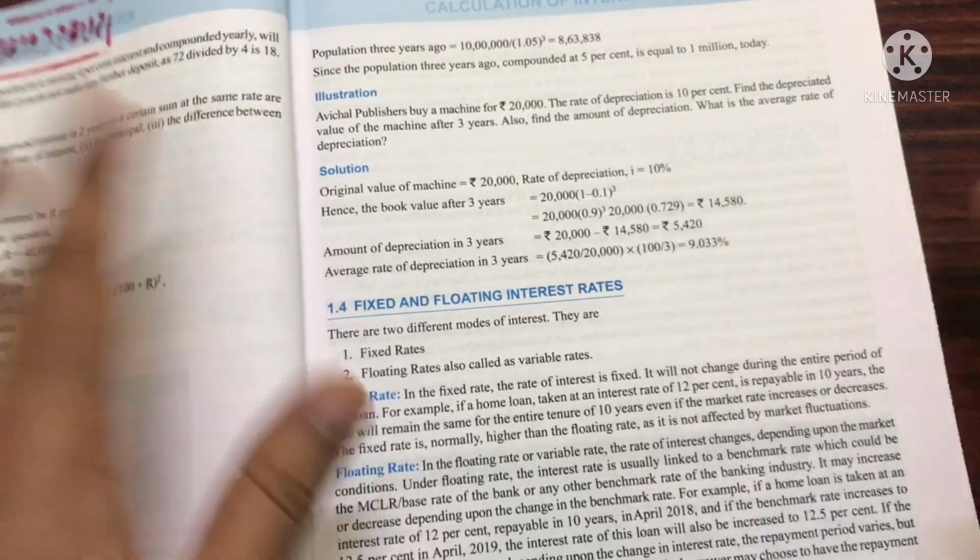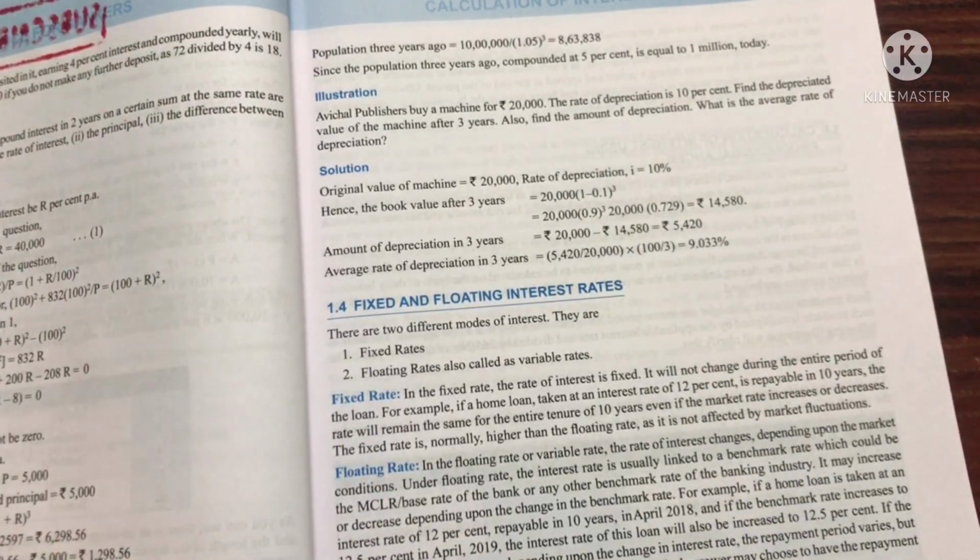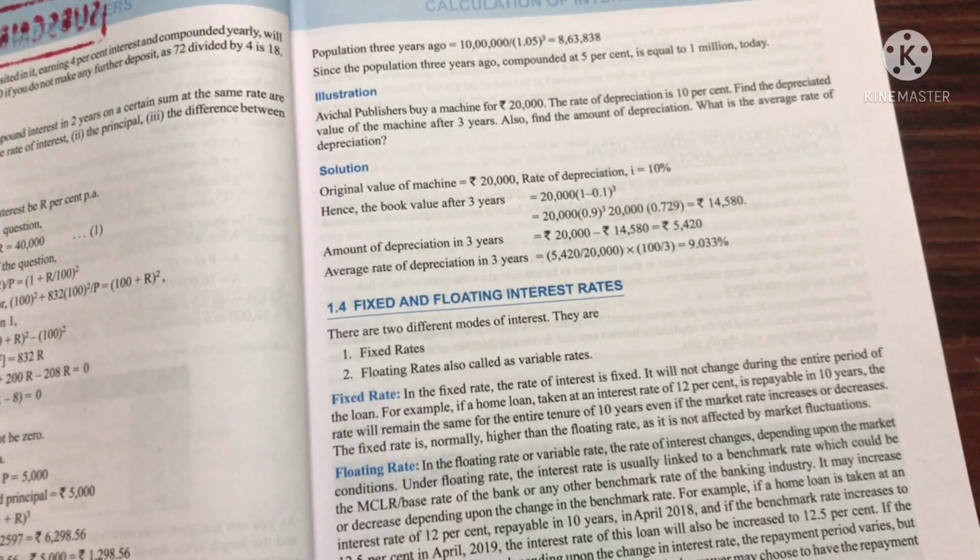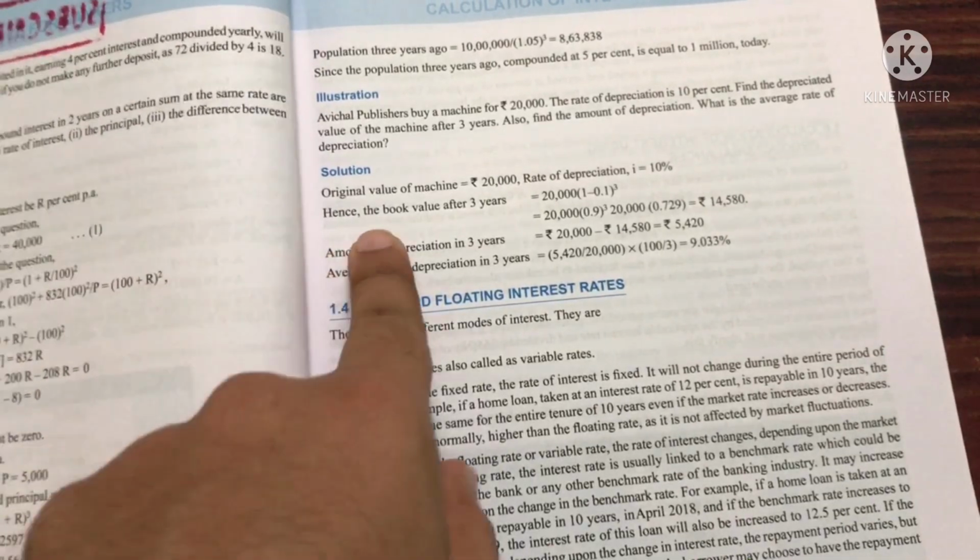Okay, and one more example is, a machine is purchased for 20,000. For example, 20,000. It depreciates every year by 10%. They are asking to find the depreciated value of the machine after 3 years. Also find the amount of depreciation. What is the average rate of depreciation? They are asking for the average rate. Okay, the original value is 20,000. Rate of depreciation is 10%.